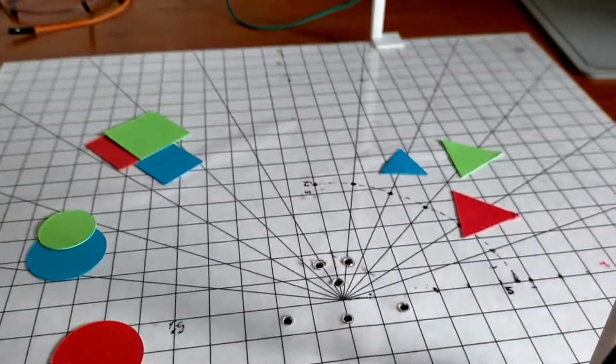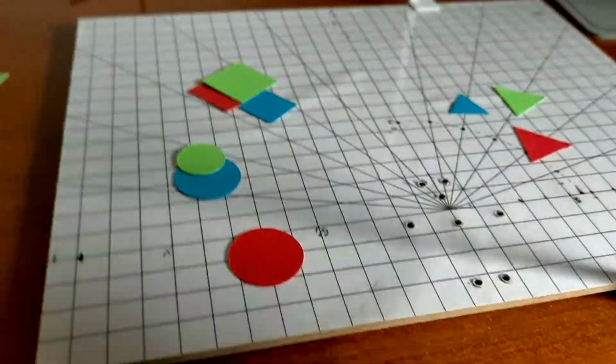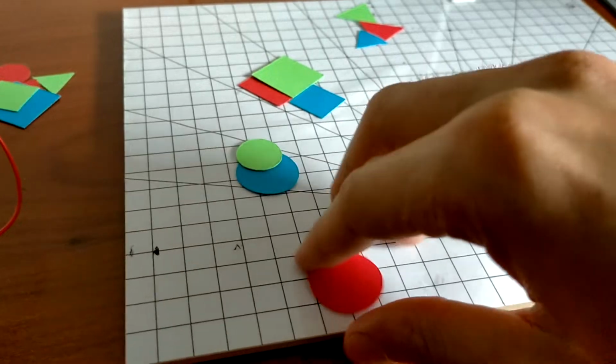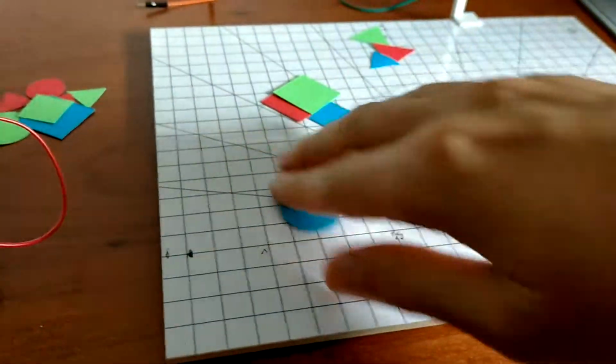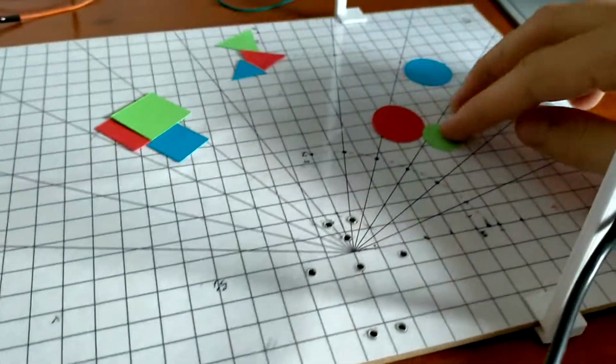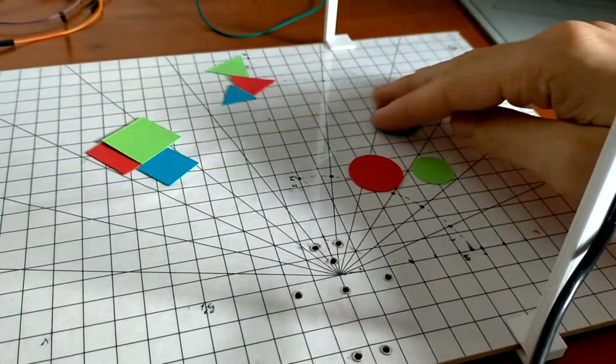Now I'm going to put the new figures, in this case the circles, to be captured by the camera.